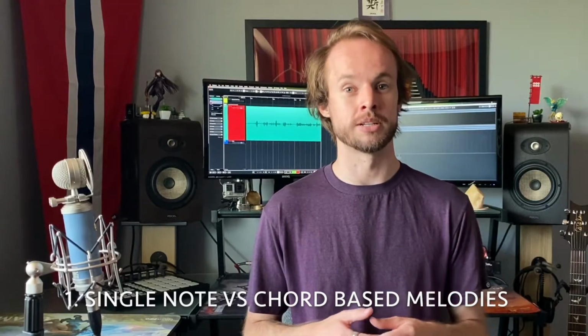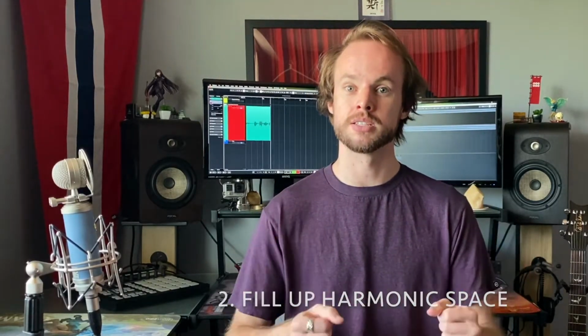So today, let's talk about the last one, harmonic contrast. Here we will listen to the use of single note versus chord-based melodies, when we want to fill up harmonic space, and clean versus distorted sounds. I won't really get into the music theory definitions of harmonics. I want to strictly stay on how they sound in music. So put on some headphones and let's dive into the mix.